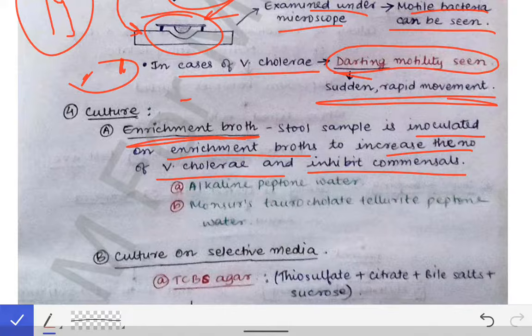The use of the enrichment broth is to increase the number of the Vibrio cholerae and to inhibit the commensals, because we know the gut of the human has many commensal bacteria. So we want that they do not interfere with the results. So for that we have to inhibit those commensals which are coming into the fecal sample along with Vibrio cholerae.